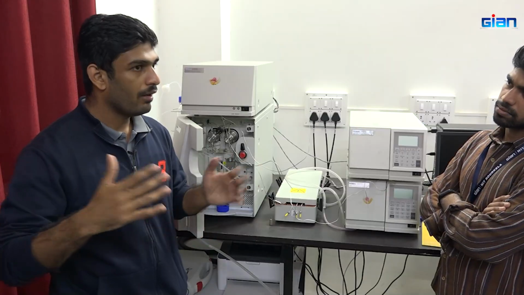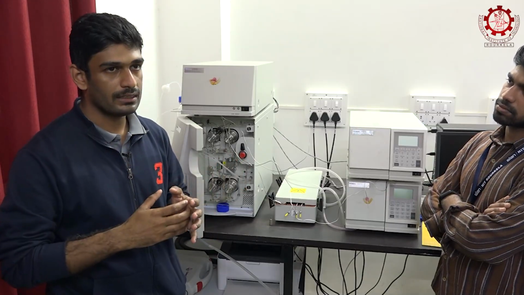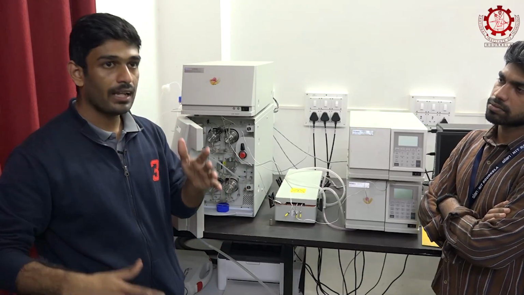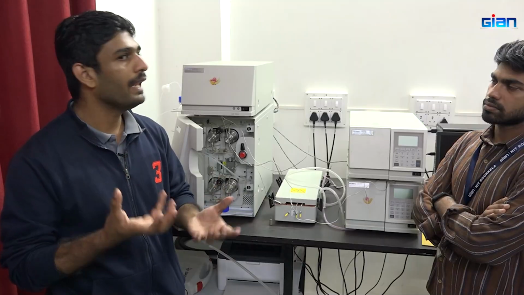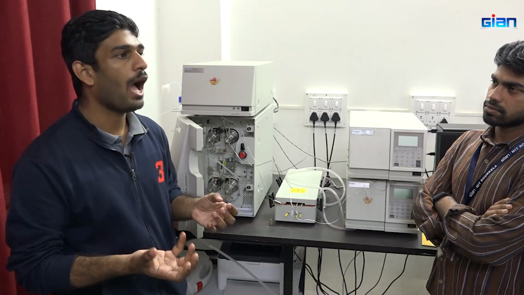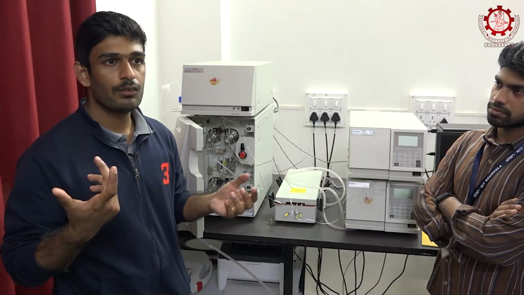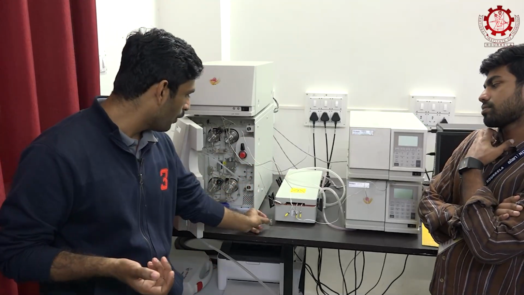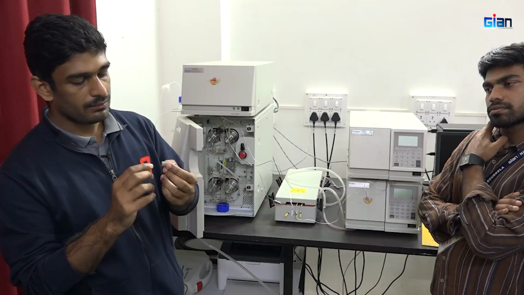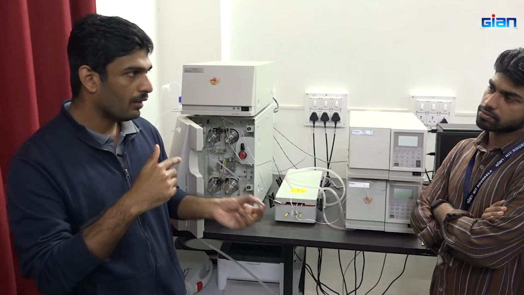If it is beyond 1000, then it is very difficult to identify and calculate, because the graph will be too big and the accuracy will matter. So accordingly we have to dilute the sample. If, for example, I have apple juice, I have to filter it. There are different types of filters, and we already have one. This will prevent the entry of larger particles inside the column.